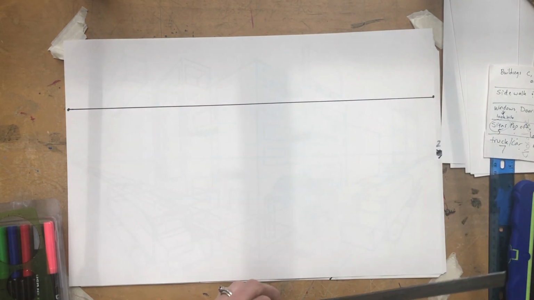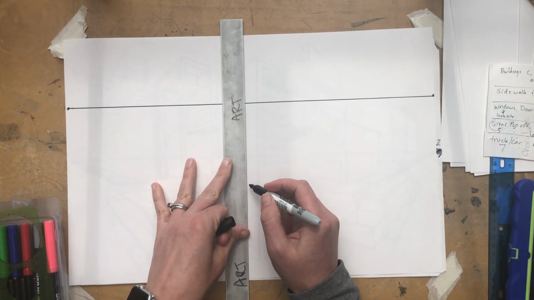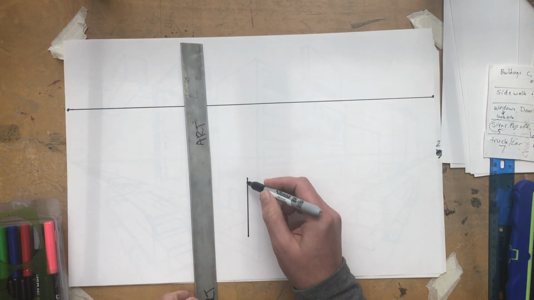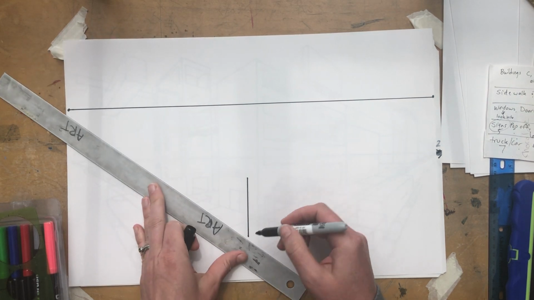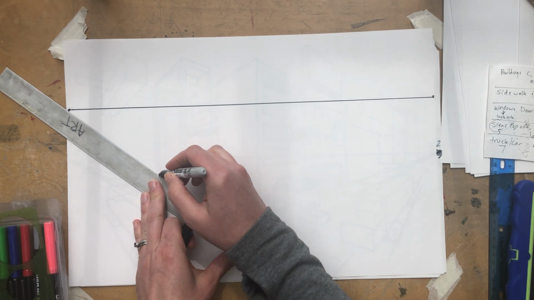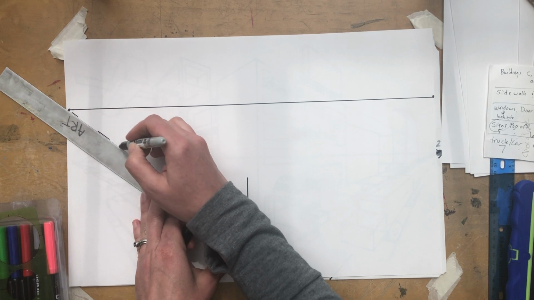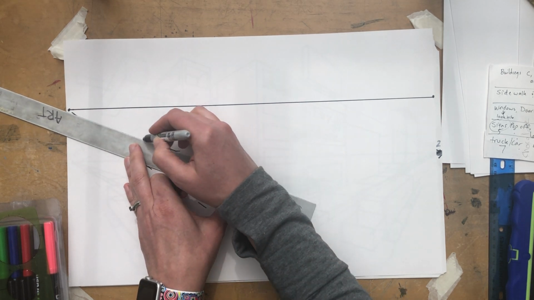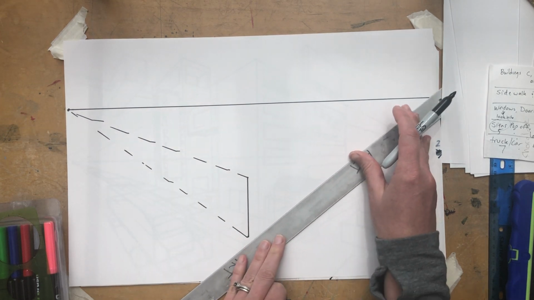You have your horizon line up higher, and then you add a vertical line for your building to start. And again, the top and bottom of that vertical line can connect to the vanishing point. You can create guidelines if you want for the bottom of it, like I have here, and guidelines for the top. I'm just going to do this quickly here.